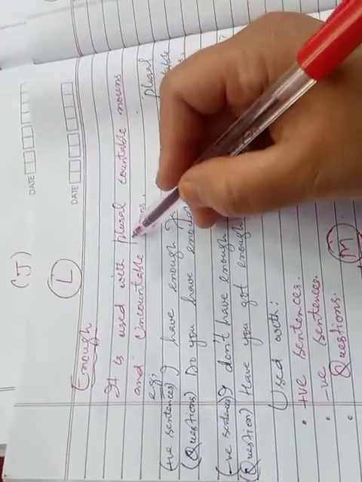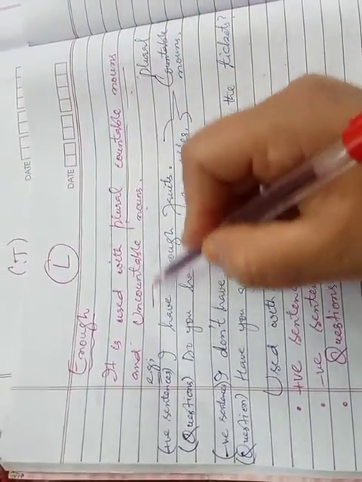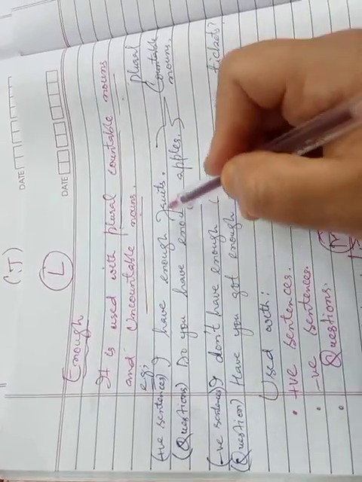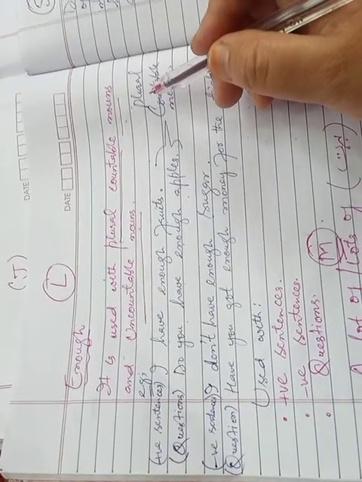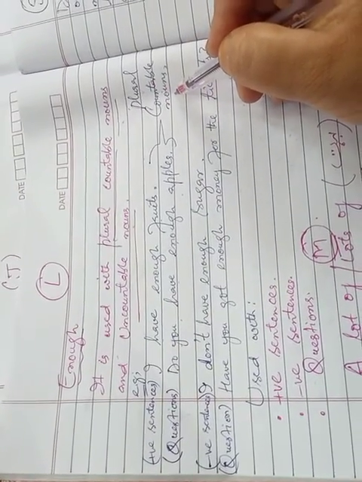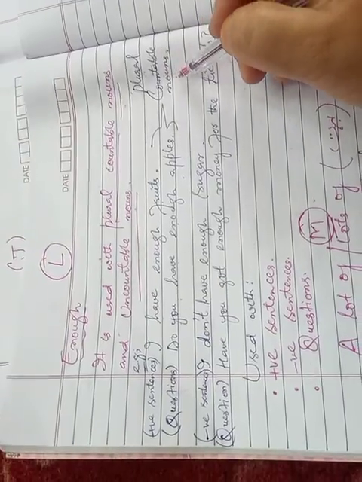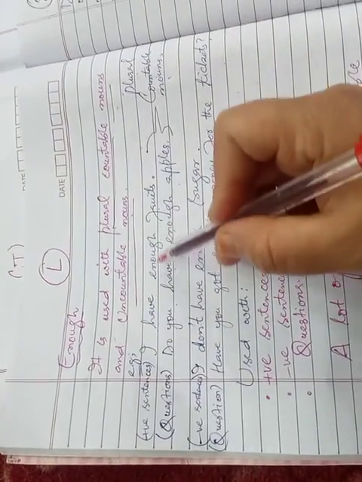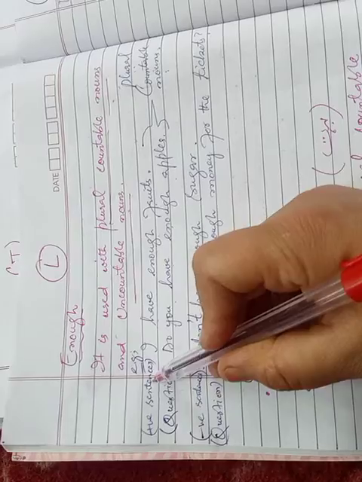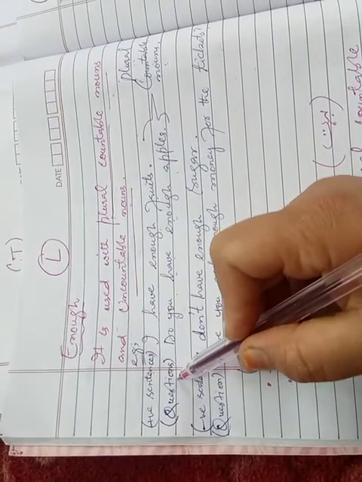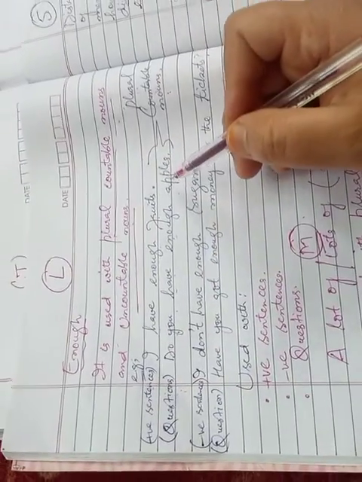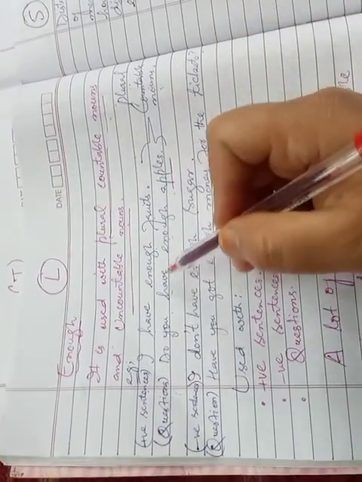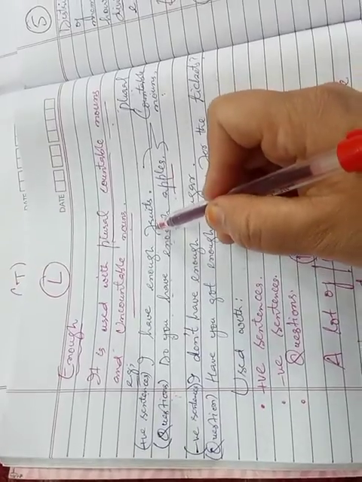Enough. My dear students, it is used with plural countable nouns and uncountable nouns. For example, I have enough fruits. Do you have enough apples? Here also these are used with plural countable nouns. Enough is used with plural countable nouns. I have enough fruits. It is a positive sentence. Do you have enough apples? This is a question. So enough is used to ask a question here. It's used with plural countable nouns.